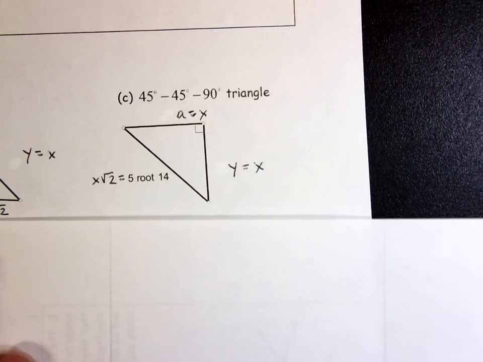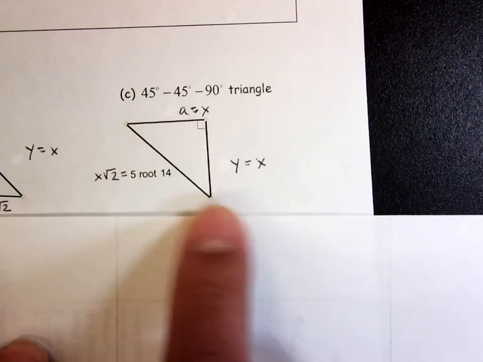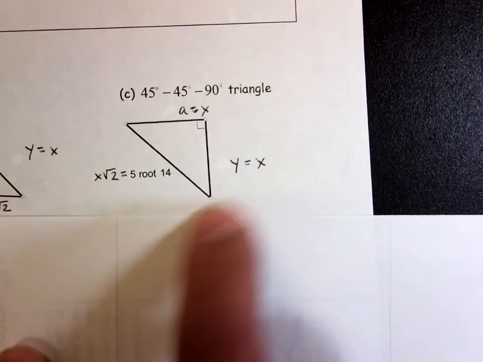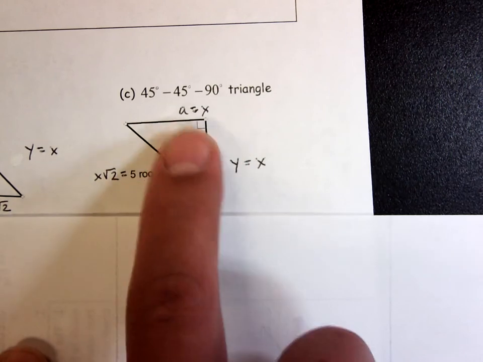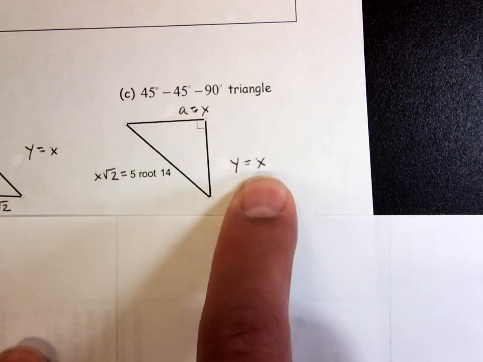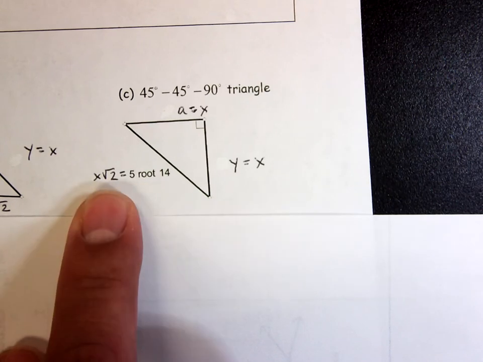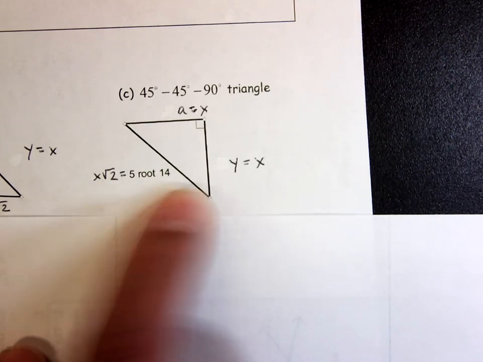This one, again, I called that one a. This one is y. We want to know what both of them are. I go around the triangle again, and I labeled the 3 sides. So a is equal to x, y is equal to x. 5 root 14 equals, that's the hypotenuse, so it must be equal to x root 2.